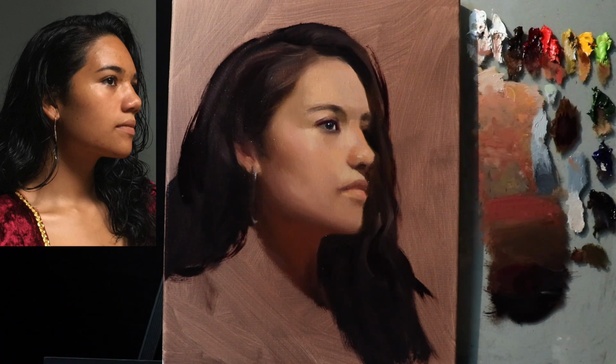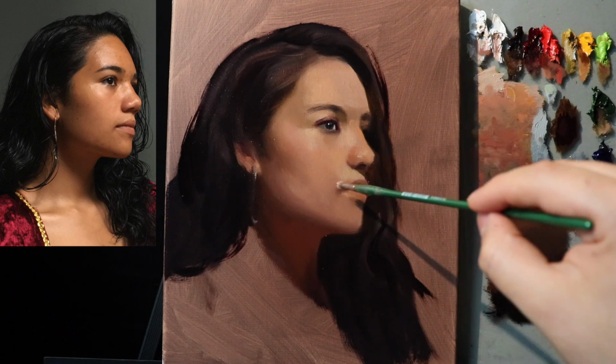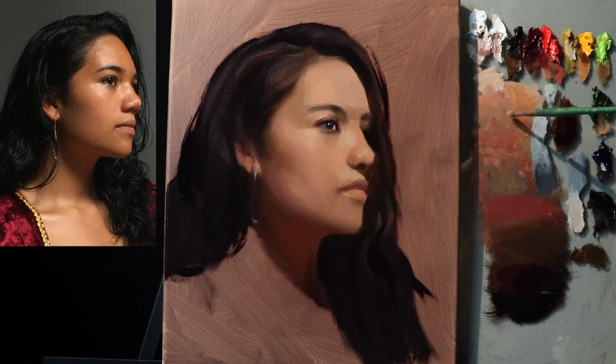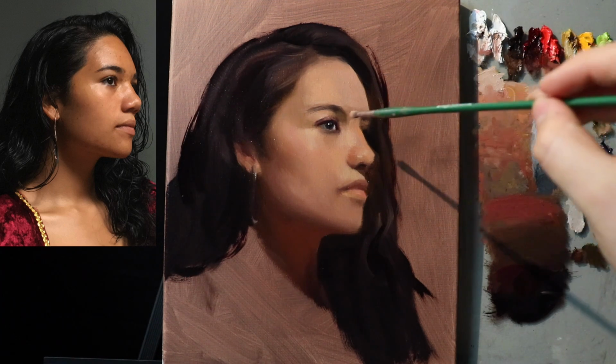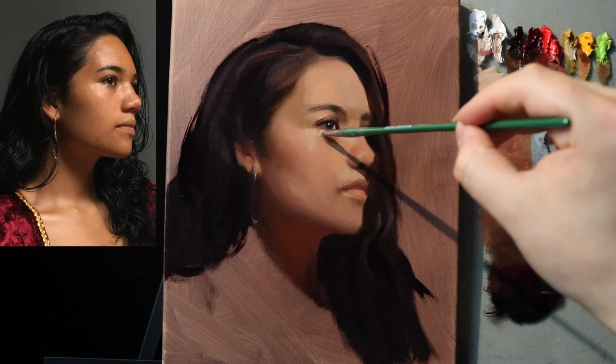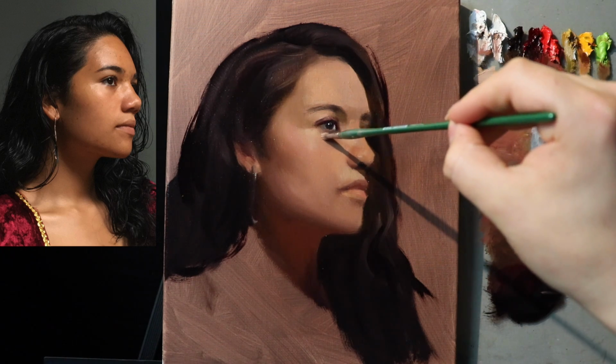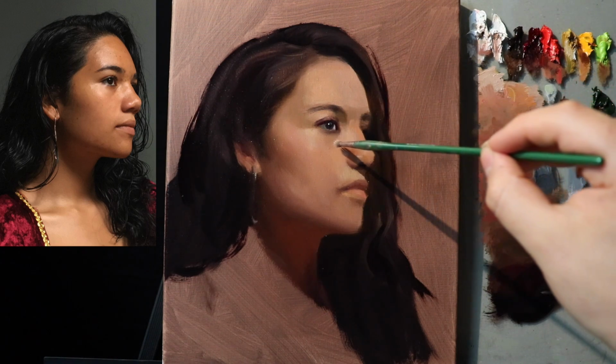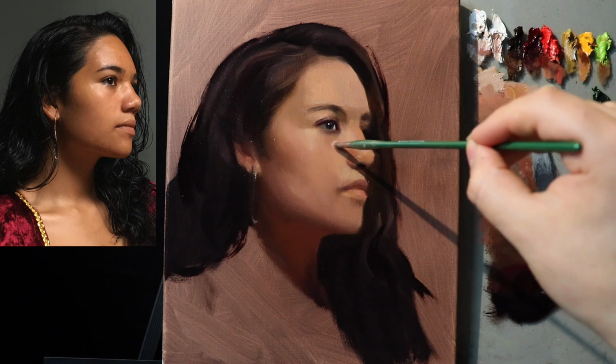And the next area to be careful with, which we already were kind of careful with, is right around here, these edges. Especially with a model who's in their early 20s, and I think Jen was, I don't know, mid-20s-ish when this picture was taken. So again, final adjustments here.